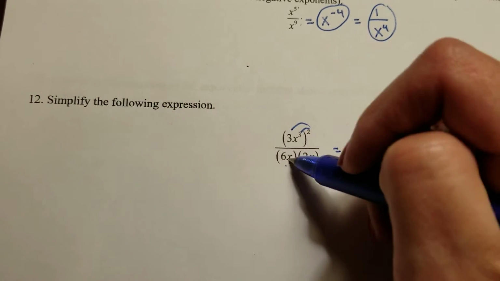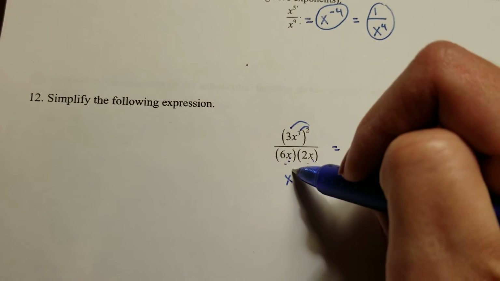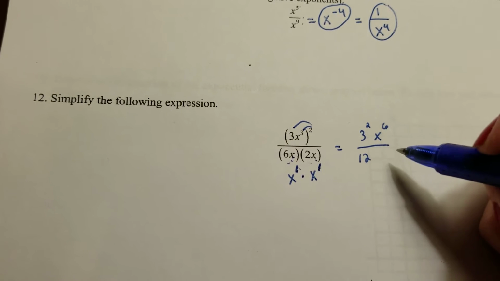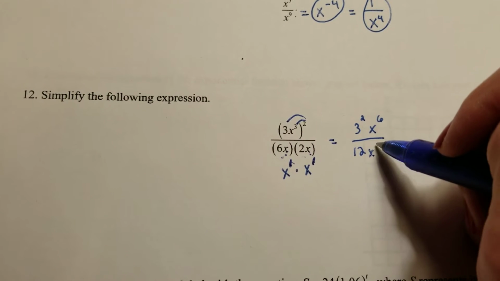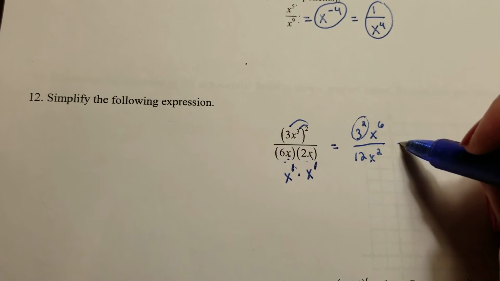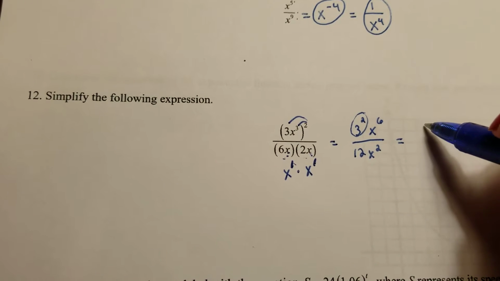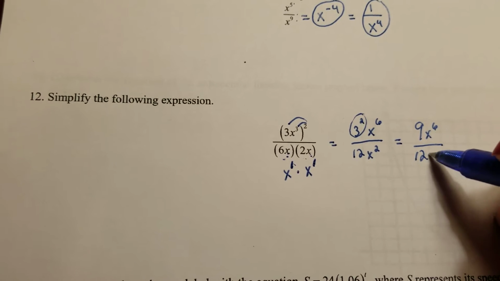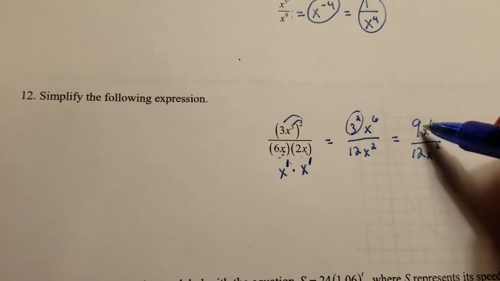And then you also want to multiply x times x. X to the first power times x to the first power. Remember, we're adding those exponents, so that gives you x to the second power. Clean this up a little bit. 3 to the second power is 3 times 3, which is 9x to the sixth, 12x to the second power.